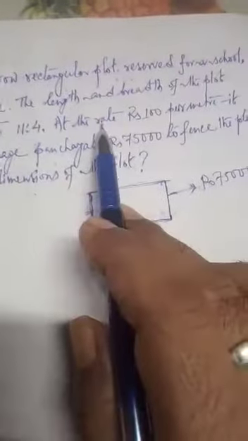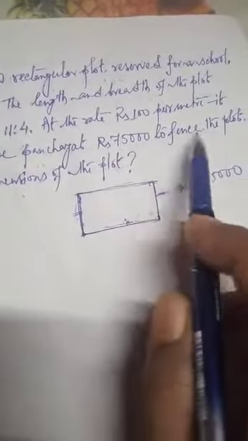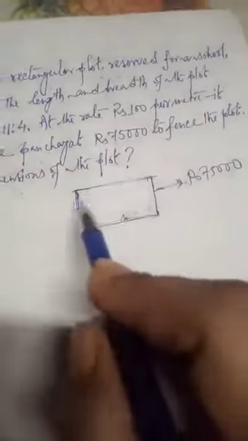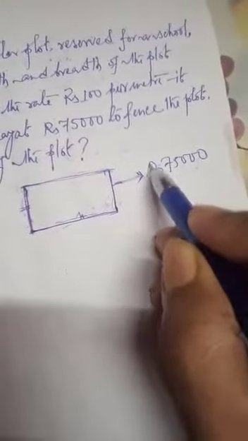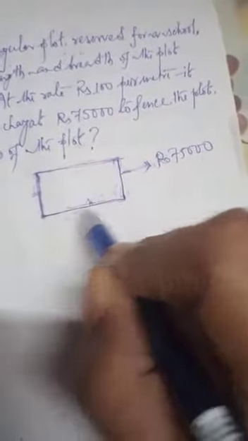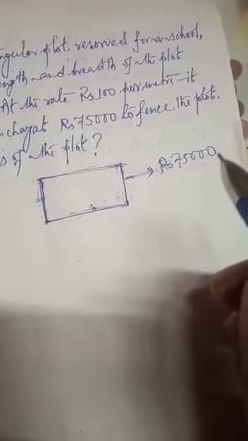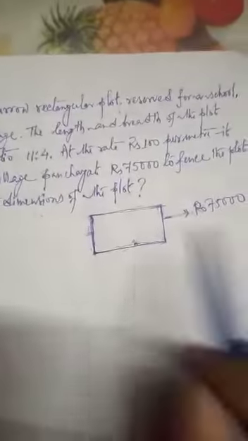At the rate of 100 rupees per meter, it will cost the village panchayat rupees 75,000 to fence the plot. So to cover the whole rectangular boundary, the village panchayat has to spend rupees 75,000, and the cost to fence per meter is rupees 100.